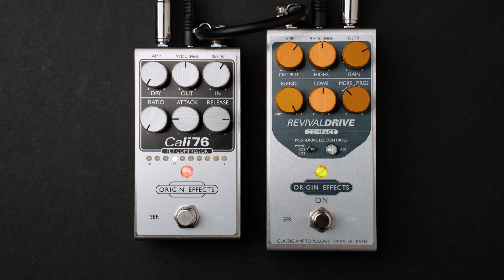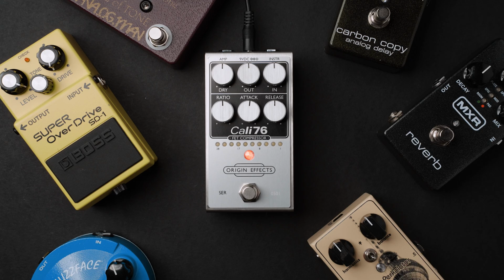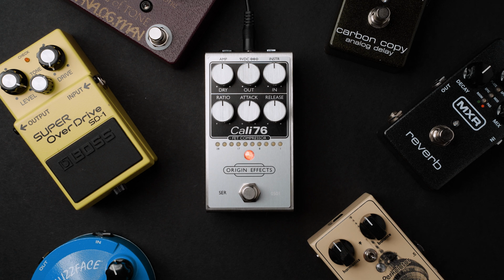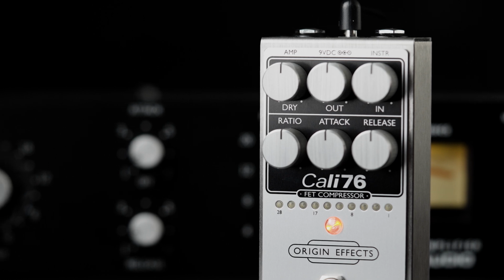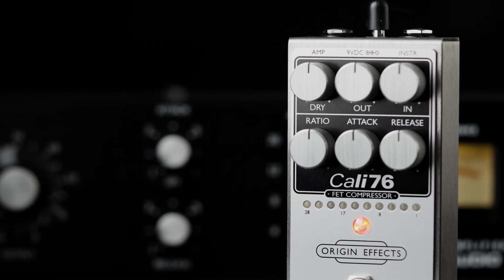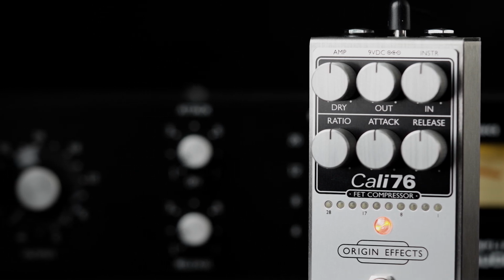Similarly, hum picked up by single-coil guitars will be exaggerated by a compressor, so it may be necessary to be careful with your compression settings if this is a problem. We know that signals which exceed the threshold are compressed, and that ratio determines how much they're compressed by. Now let's look at attack and release.